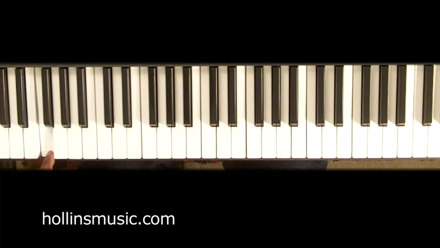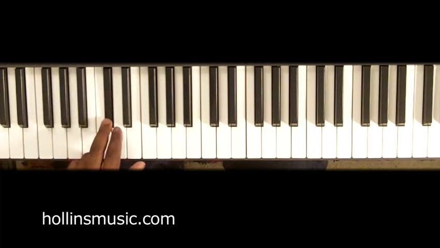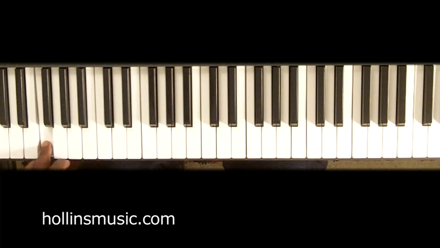All right, so now I have a root. Now I'm going to use leading tones to the root. And let's listen to what this sounds like. Root, leading tone to the root, leading tone to the root, leading tone to the root, leading tone to the root, leading tone to the root, leading tone to the root.